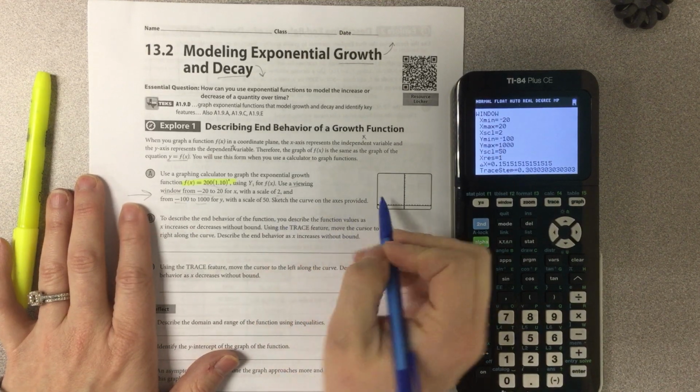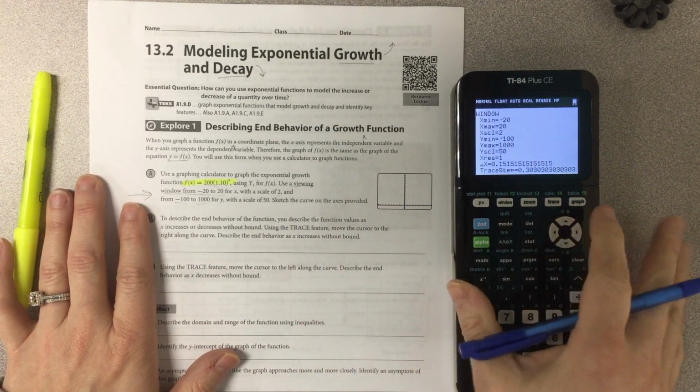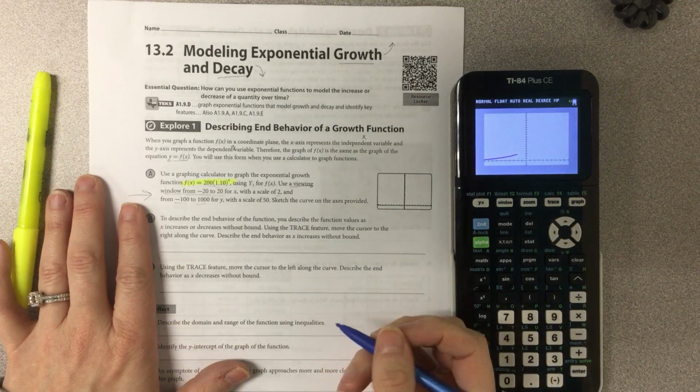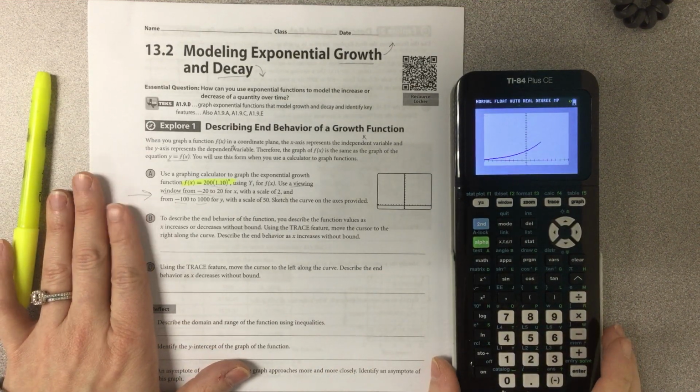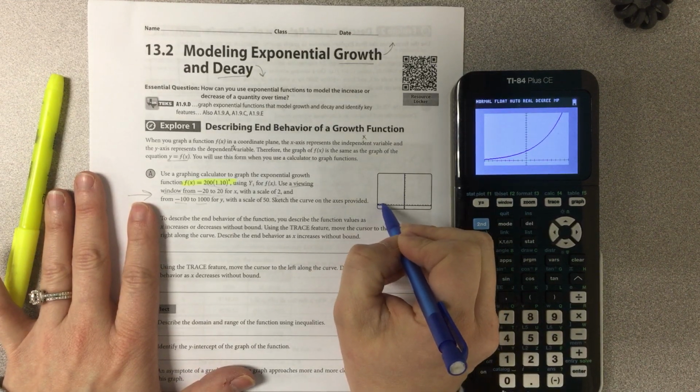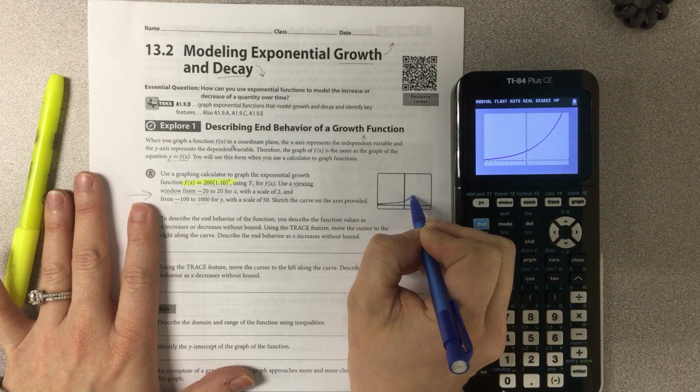And now it asks us to copy onto our textbook page the curve that we see. So let's go ahead and go to graph. And here we see the exponential function graphed on our calculator. And we can sketch that over here.